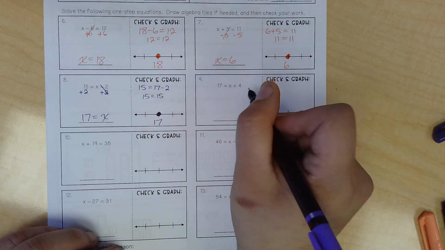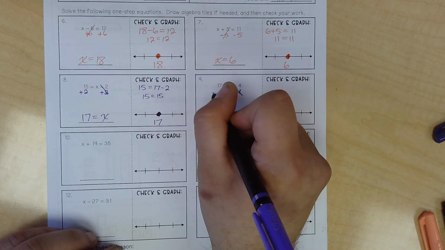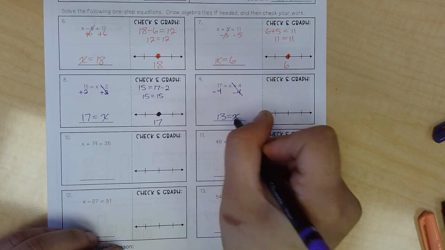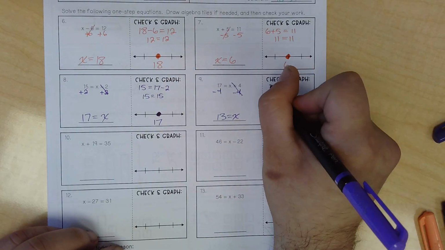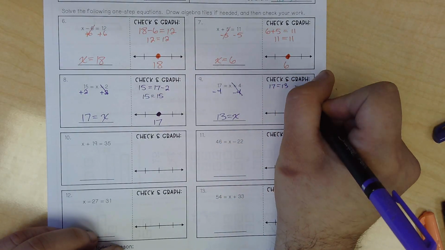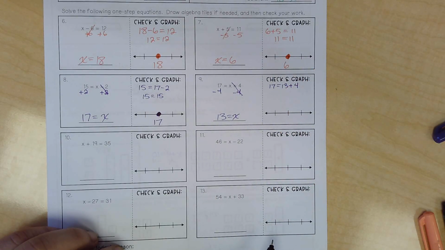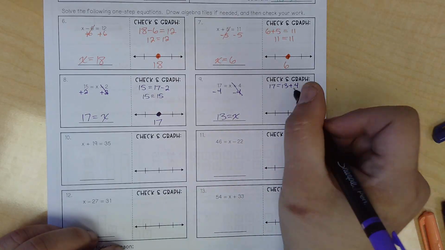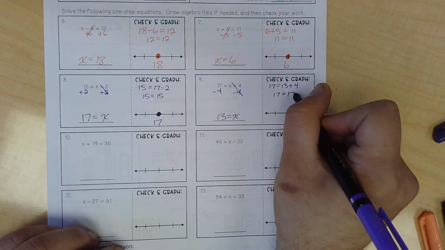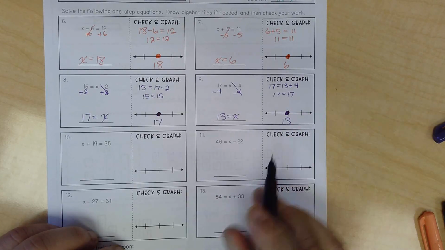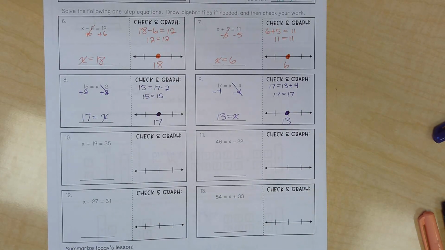Isolate my variable. I'm going to subtract 4 from both sides. 13 is equal to x. Rewriting my original equation, but with the value of my variable this time. 17 is equal to 17. That is a true statement. X is equal to 13. All right, let's keep going.